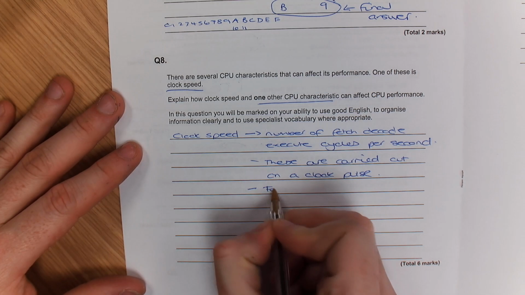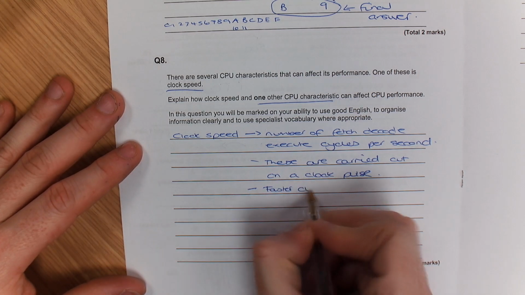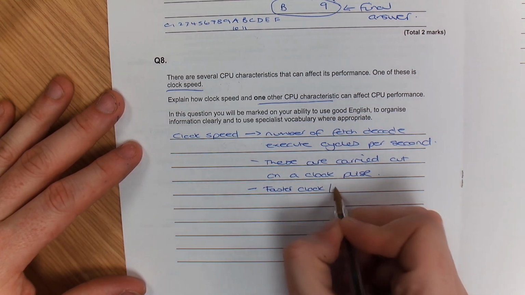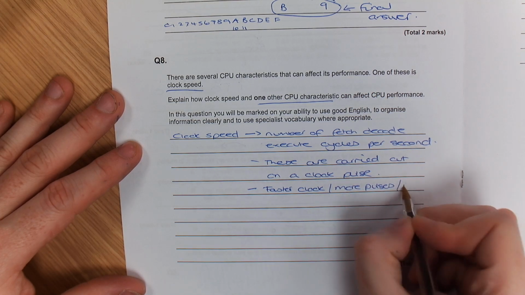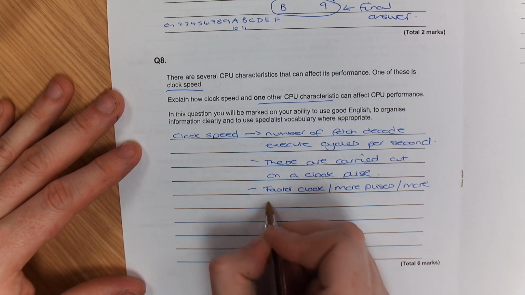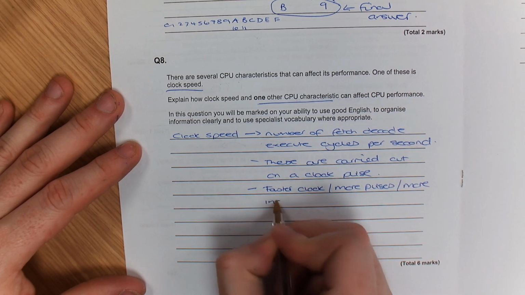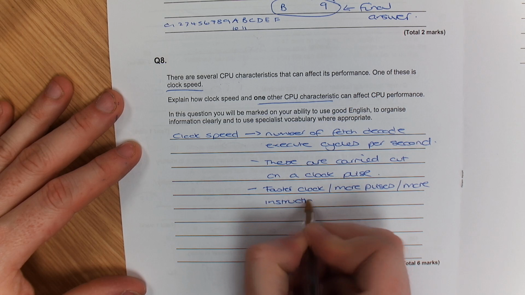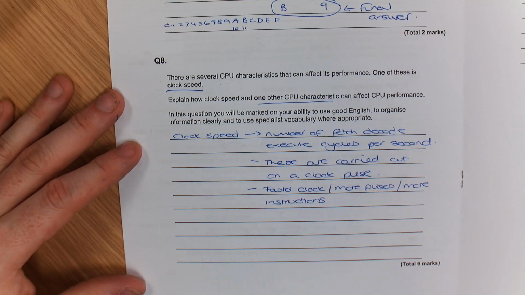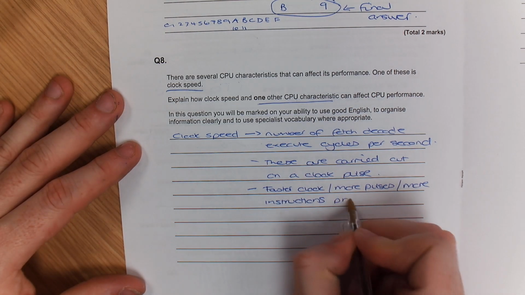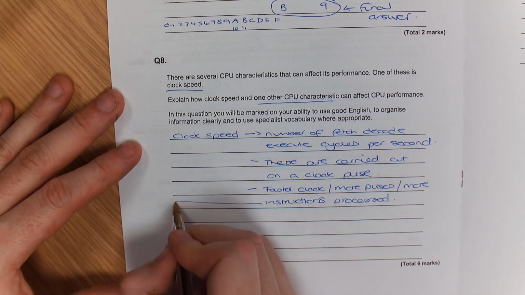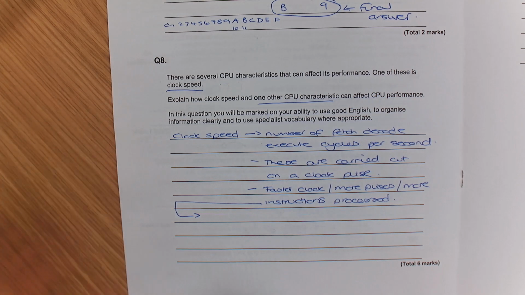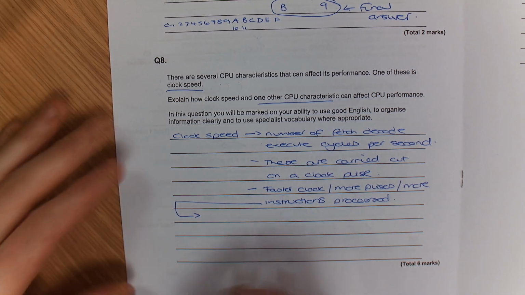The faster the clock means more pulses and more instructions, or fetch, decode, execute cycles, processed. Whereas the other thing that you could do to improve the performance of the CPU is you could actually talk about the number of cores.